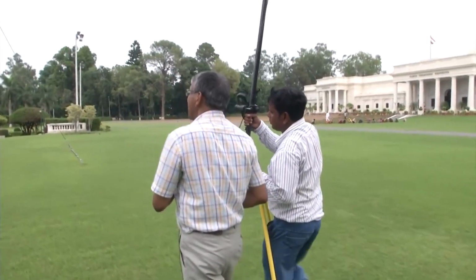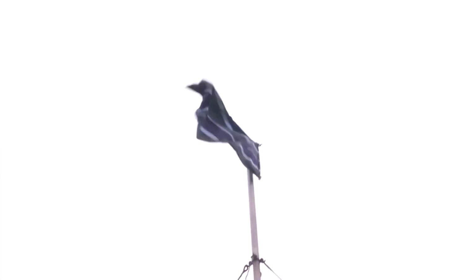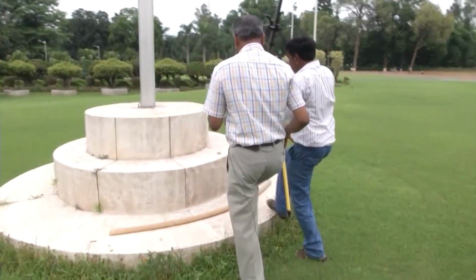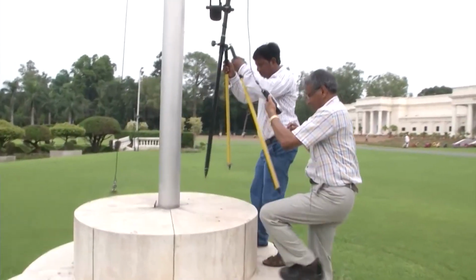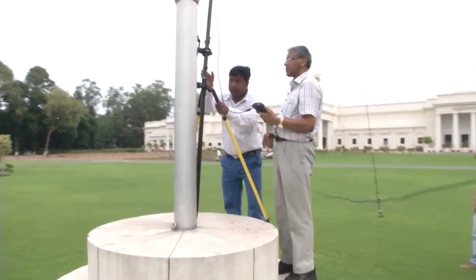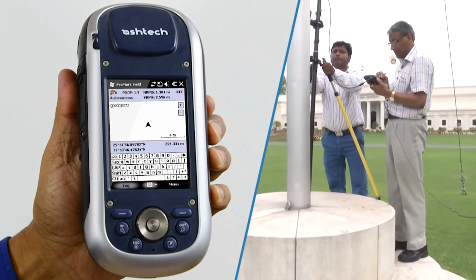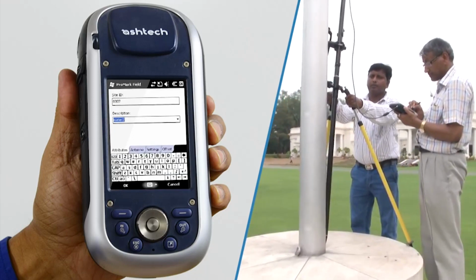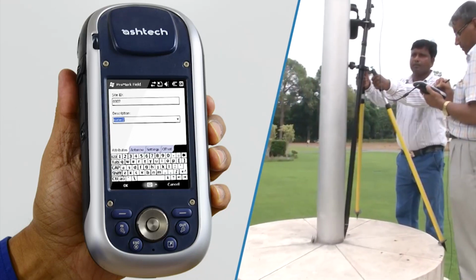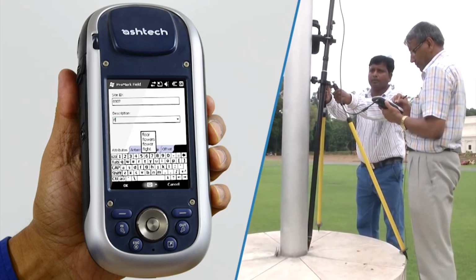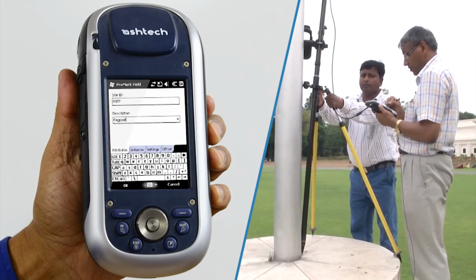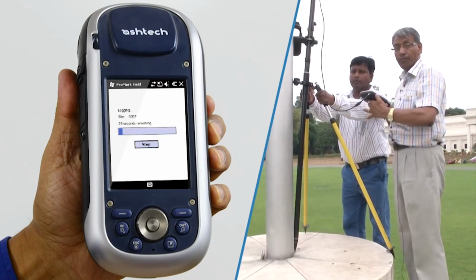This is the flag stand of IIT Roorkee, and here on Independence Day we go for hoisting of our national flag. So this is the location. So tap 7. This is flag post. Okay.